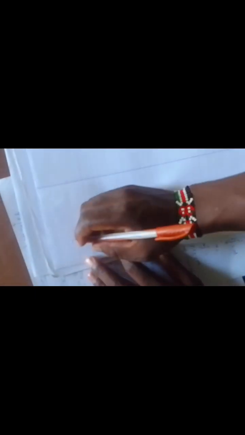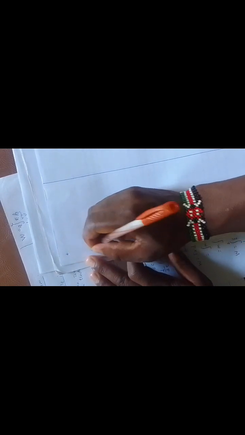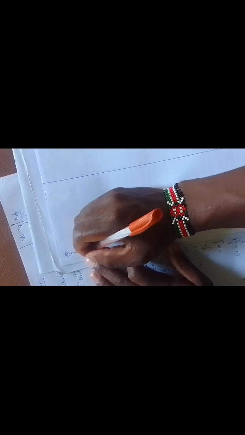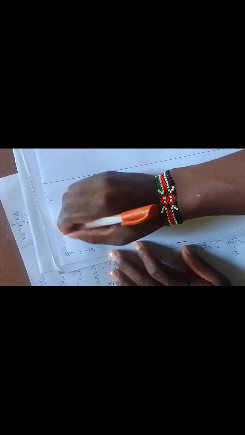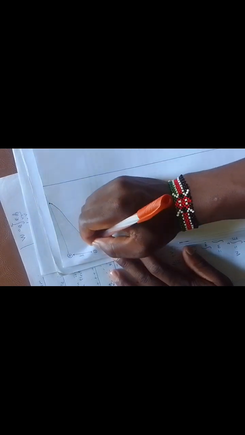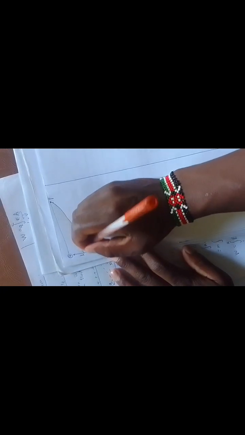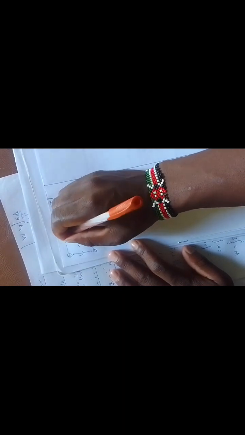Now we have this as the positive and this as the negative. Remember, it's a dipole we're talking about, and it's separated by a distance L. Now we have a point P here. This is our point P. We'll say this distance to be R, and this distance to be R1, and this to be R2.